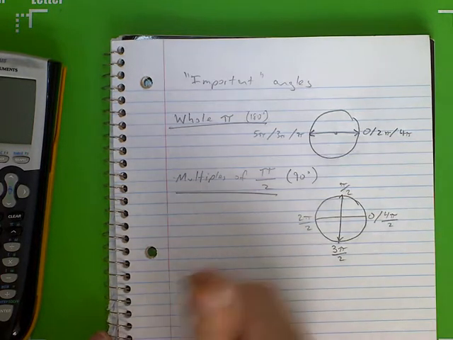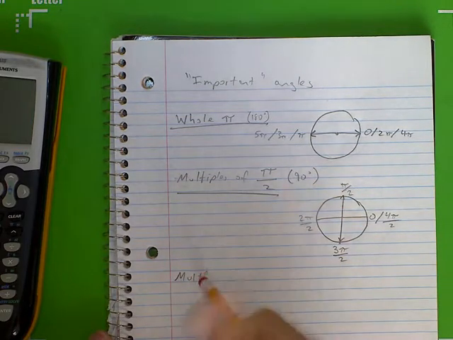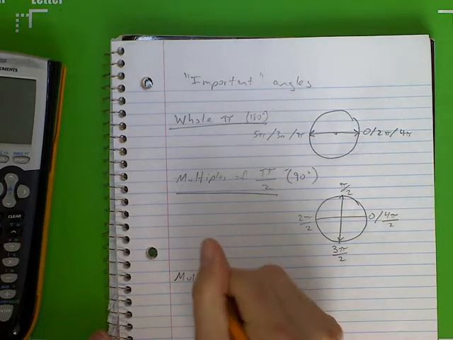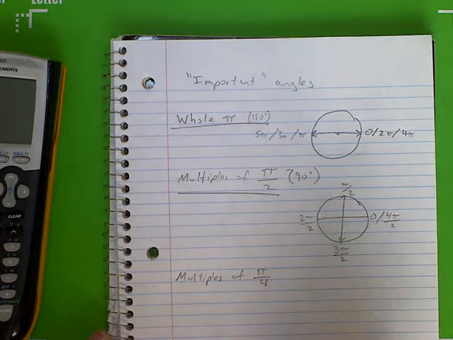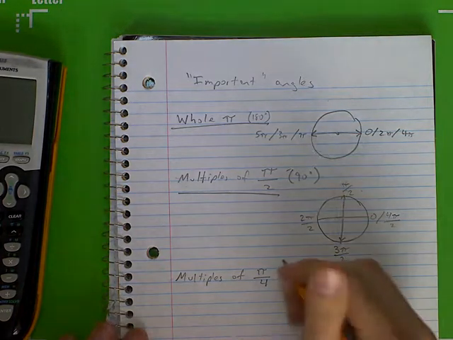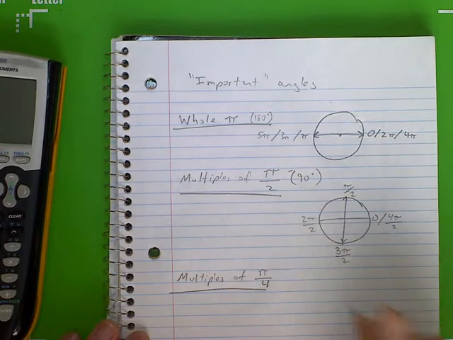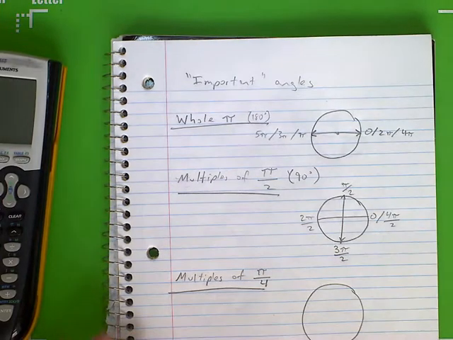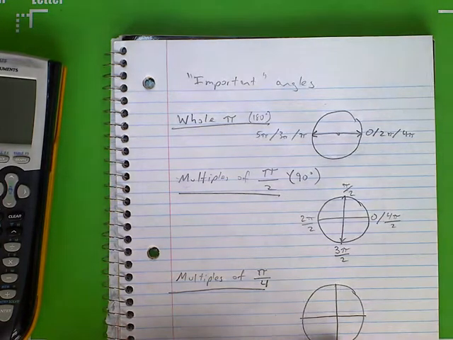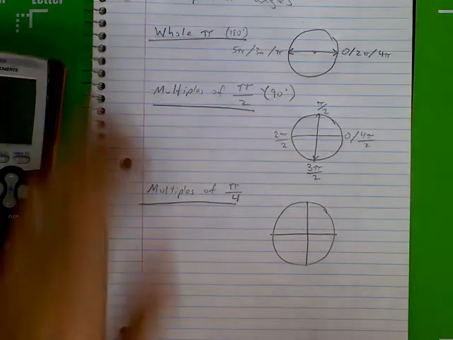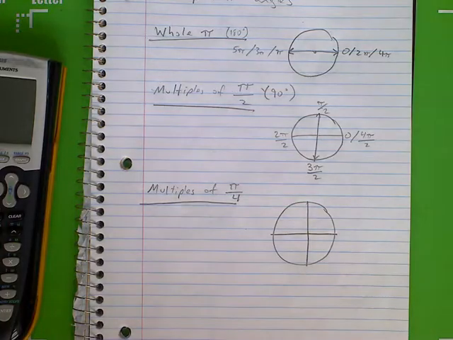The next set of important angles would be multiples of pi over 4. The other day we drew a big circle using a CD as a circle drawing tool, and we drew in all of these angles.